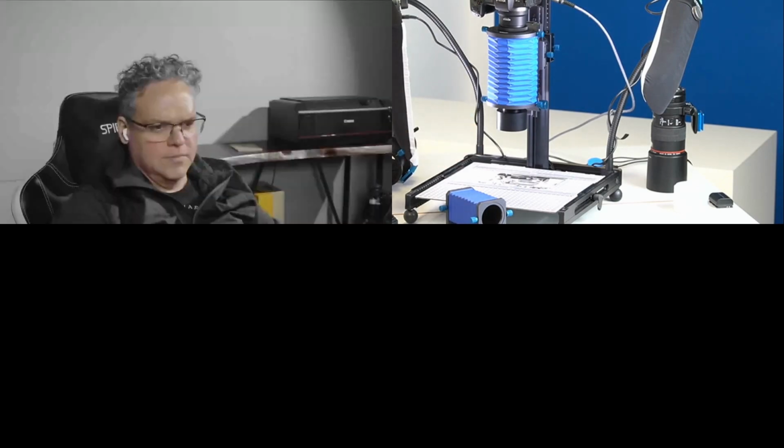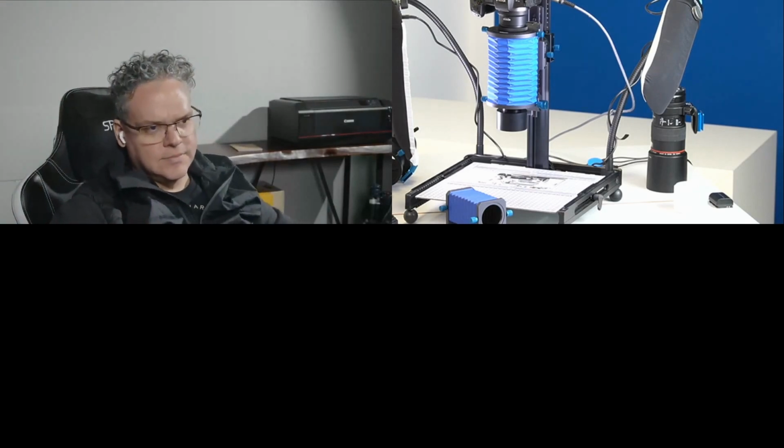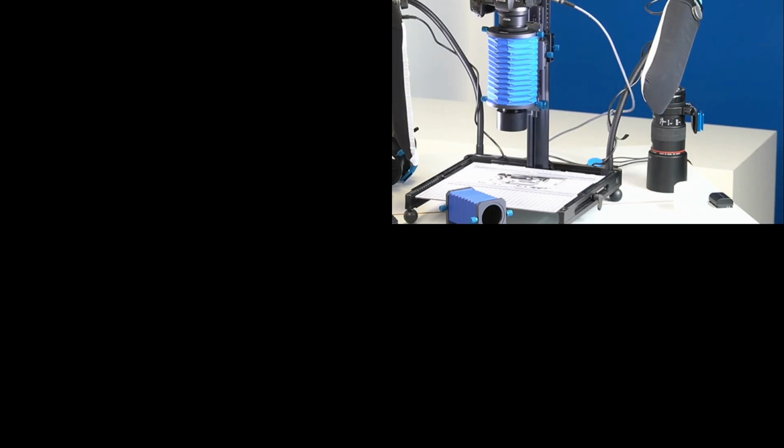And the same that we show here with the Pro bellows is, of course, true for the F bellows. Infinity and one-to-one magnification can be achieved with the smaller bellows as well. Awesome. Great. There's nothing complex about this. It's wonderful and easy to work with.